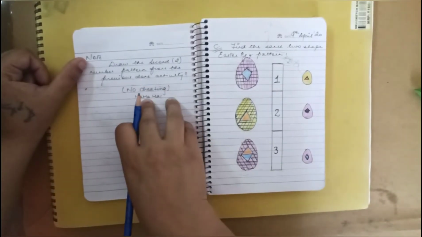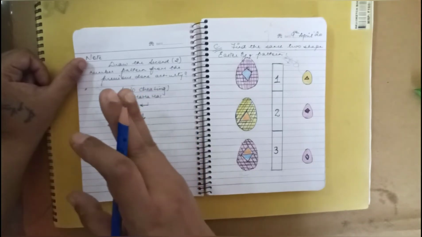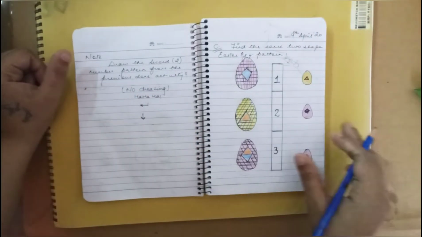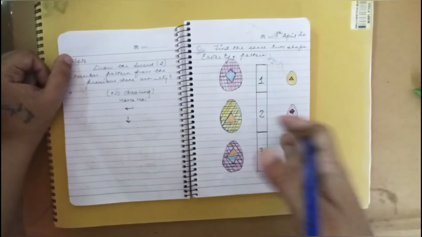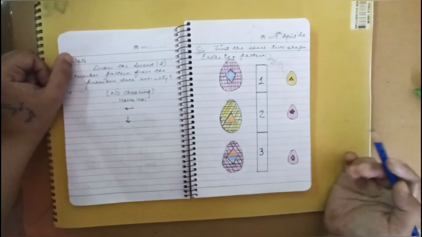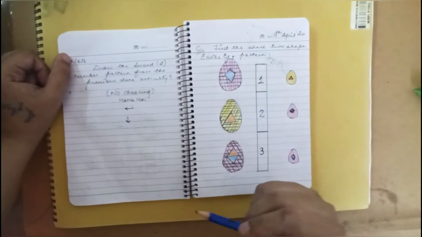You can put any sort of question behind just to keep a check on them. My third pattern is Easter eggs. Yes, today is Good Friday, so I put Easter eggs here. It's a simple activity again, with 2 similar colors and 1 different.